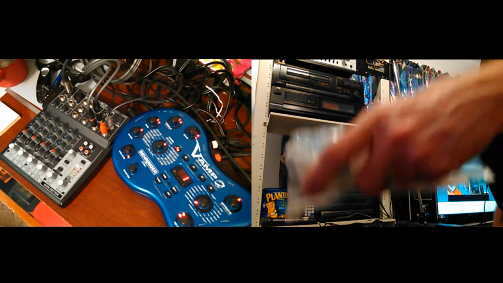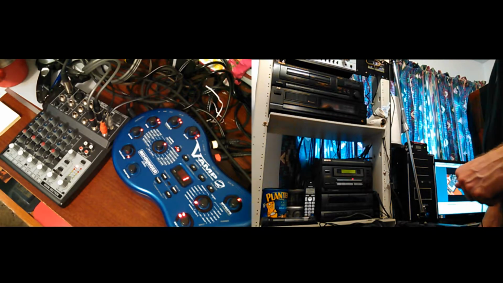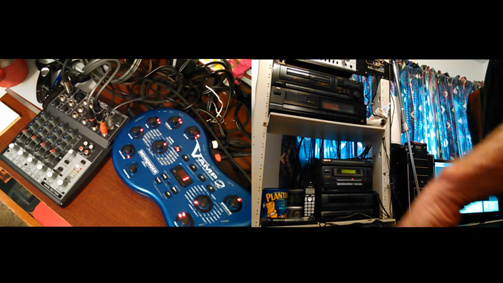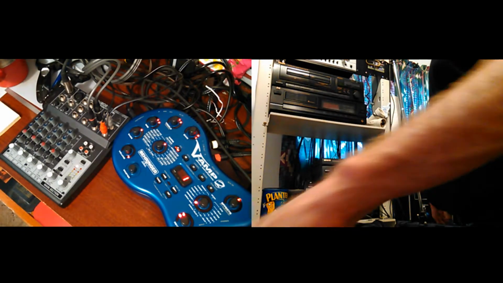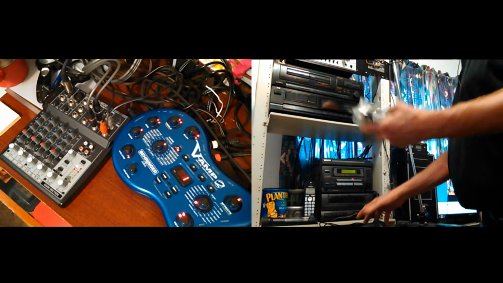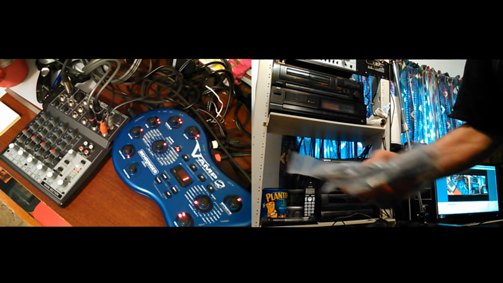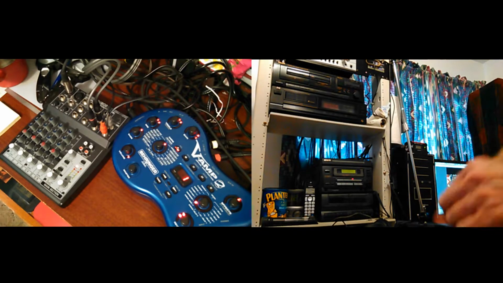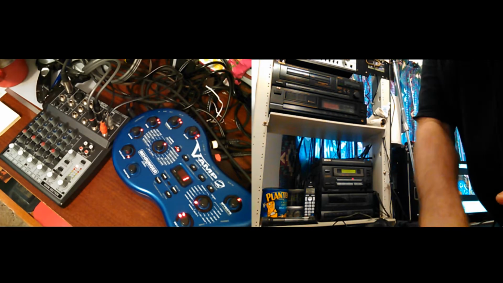So the way I would want to get it into the mixer is come out of the sound that's coming out of all the computers, coming out of the patch bay.